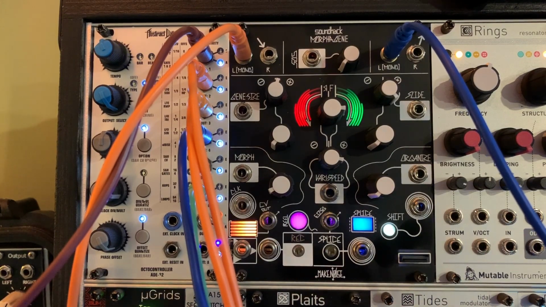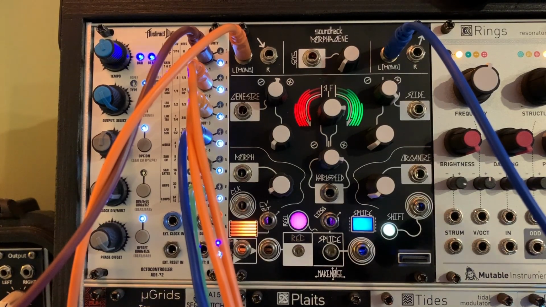So let's start at the beginning of the Morphagene workflow, which is recording. And I would always get stuck here because I could not somehow ever seem to remember auto gain. And that was an issue until I realized that there are some similarities between a recording session workflow and the workflow of recording into the Morphagene. In particular, a recording session with a band.